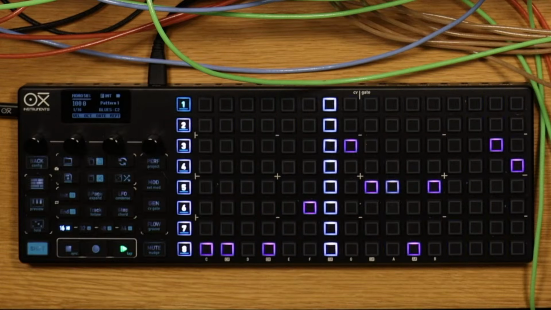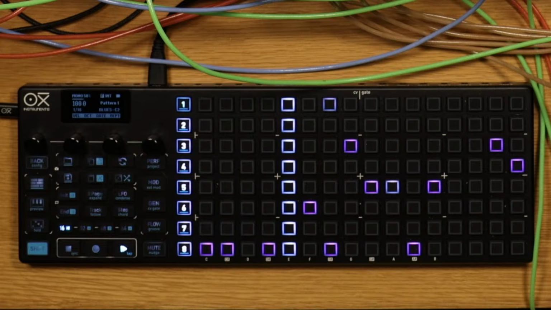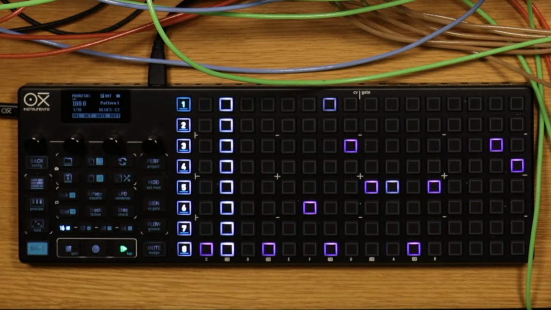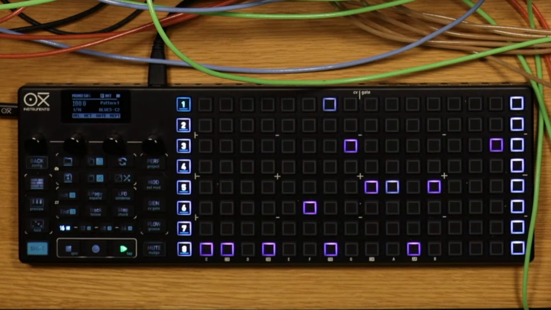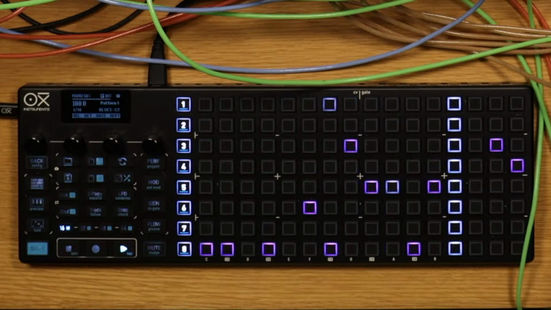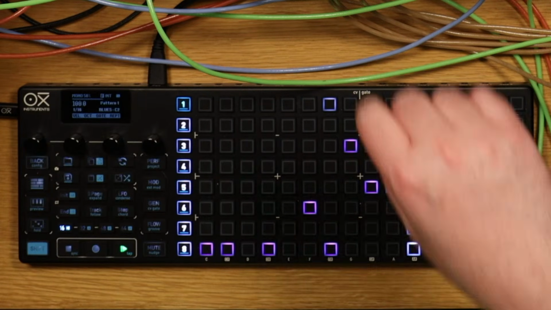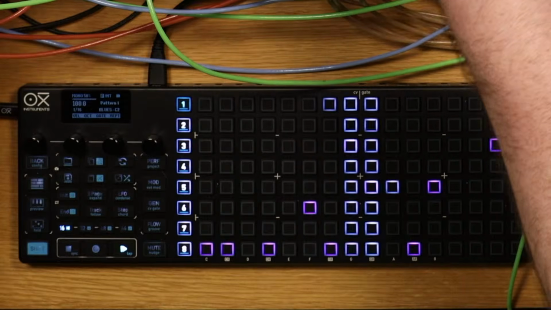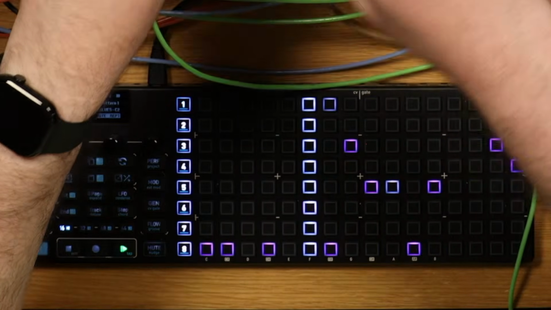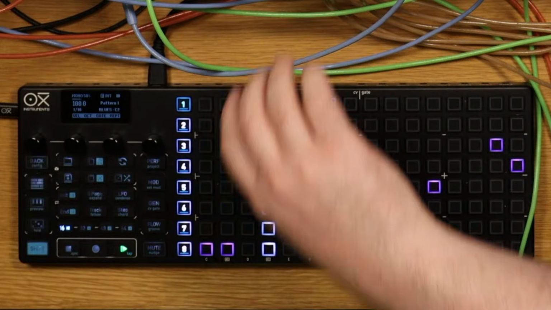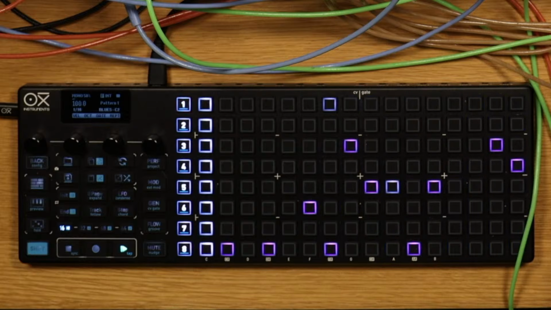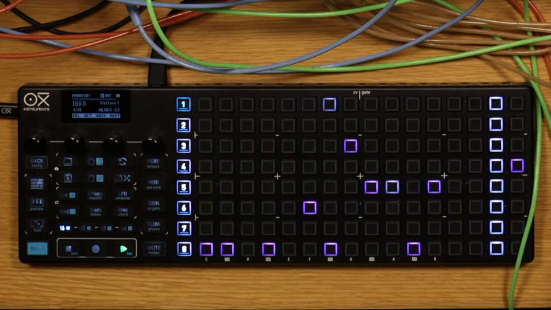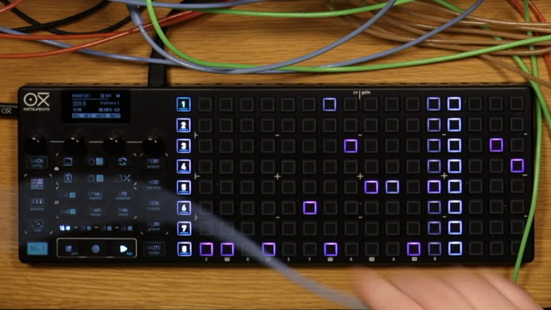I think that might be interesting. So what I'm going to do is unplug the trigger from the Oxy 1, and we're going to give it just a straight 16th note trigger from Pam.